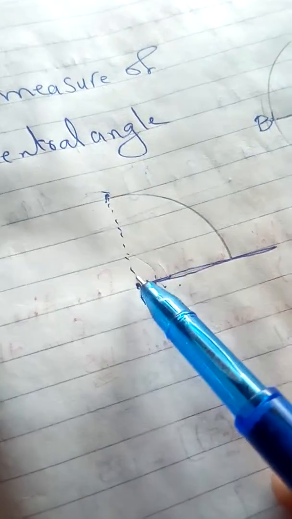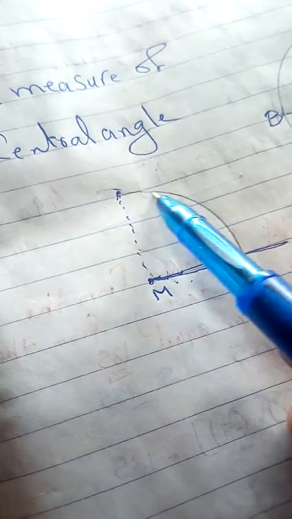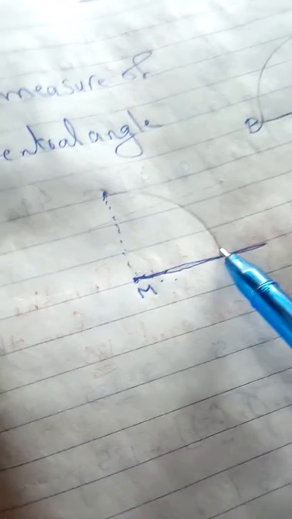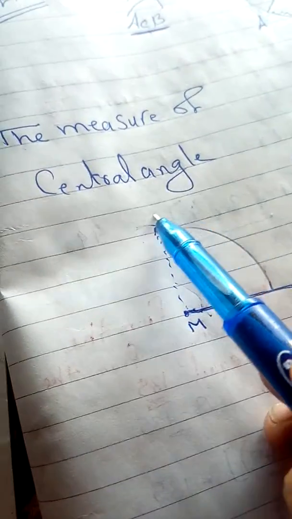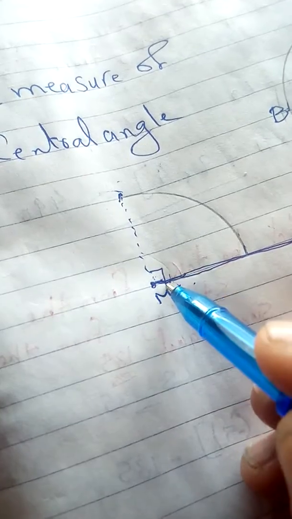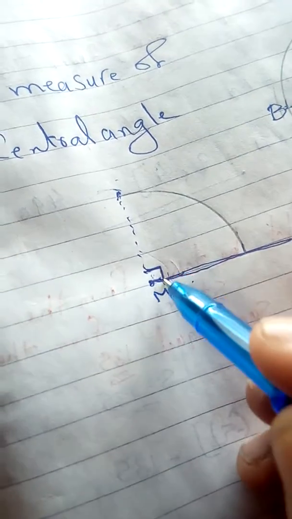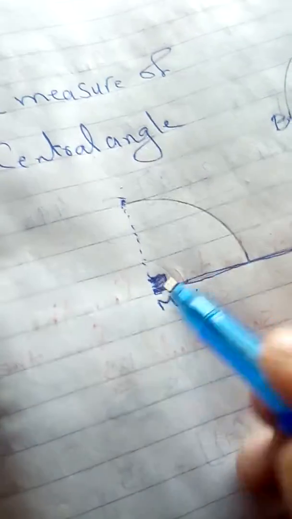The measure of the central angle، انا طبعا لسه ما خلصتش بقية السيركل. The measure of the central angle equals the measure of the arc، والعكس صحيح. The measure of the arc equals the measure of the central angle. If I draw a right angle here، هنلاقي إن الارك ده يا جماعة ليه measure برضو.